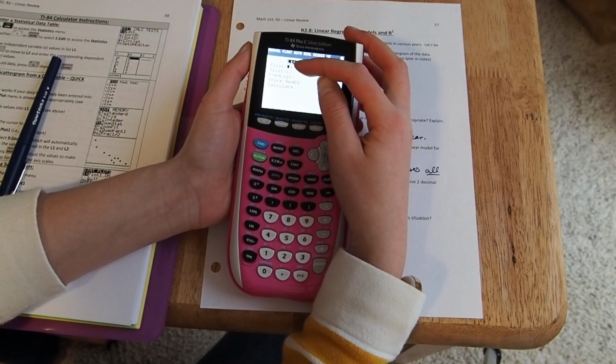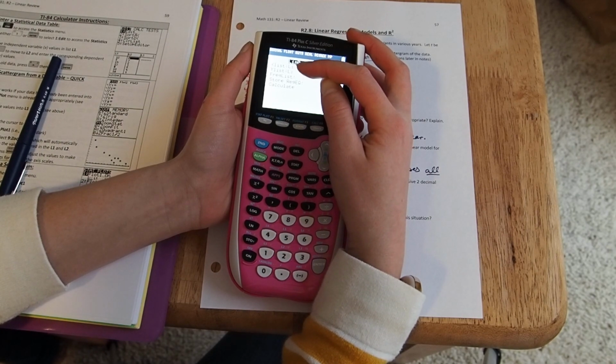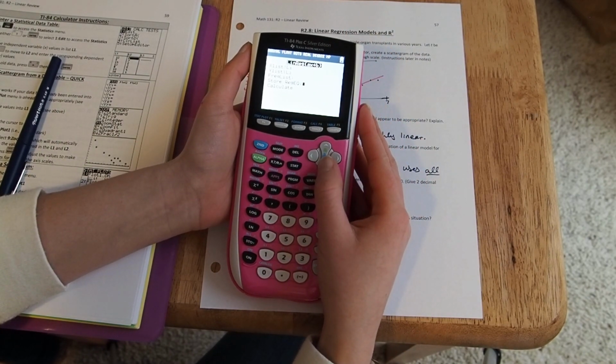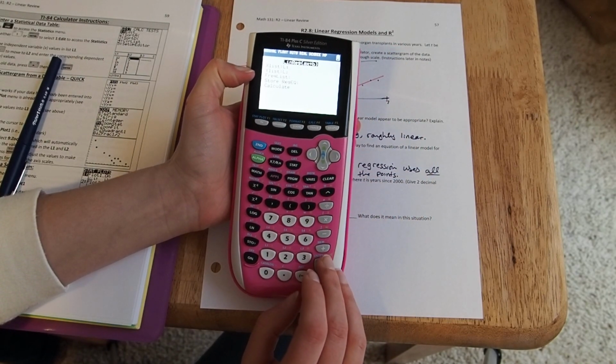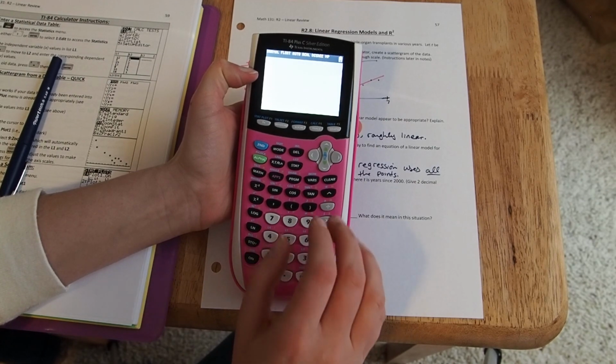And then my data, remember, it was in list 1 and list 2. Those are there by default. That's what I'm going to keep it as. And I'm going to just go down from there to calculate. We'll talk about store a regression equation in a minute. Frequency list we don't use in algebra. They do use that in statistics. So down to calculate.